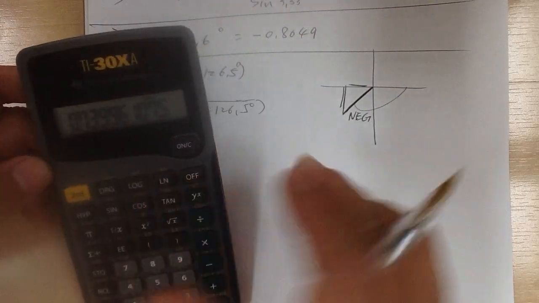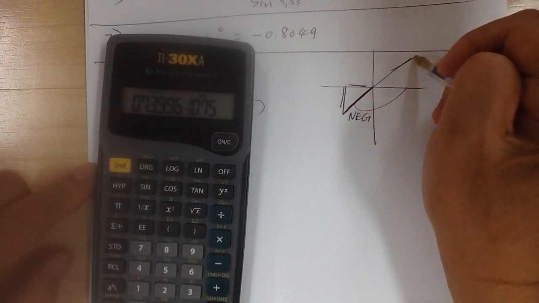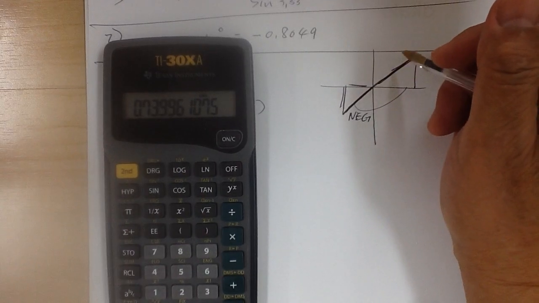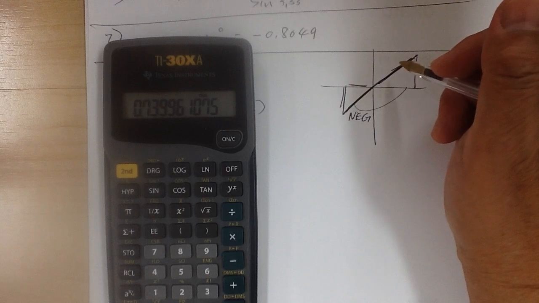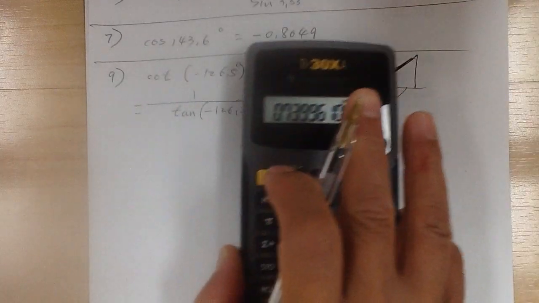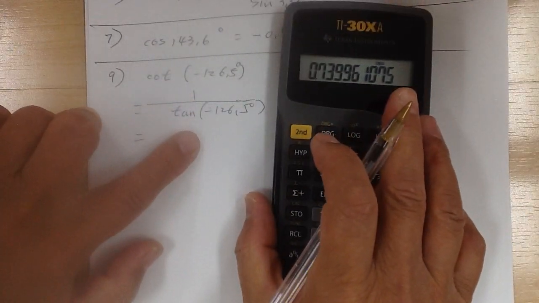Okay, so what happens is that when you use the calculator, it will always give you the first quadrant angle right over here. Okay, and so this one is still okay. So again, if you have to figure out the angle, then you have to be careful.